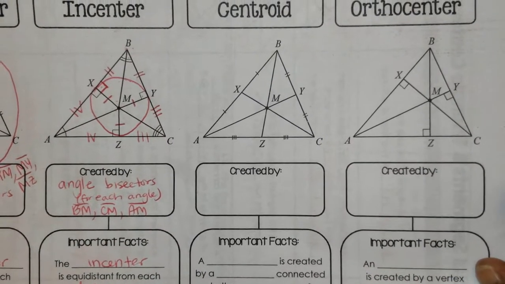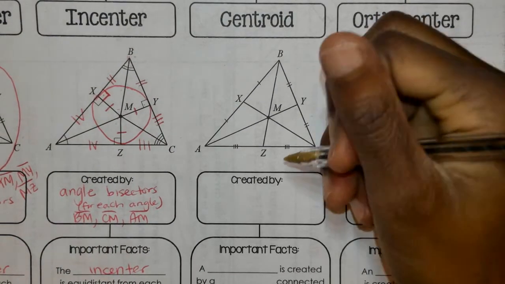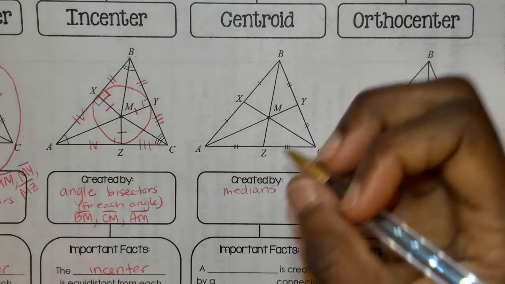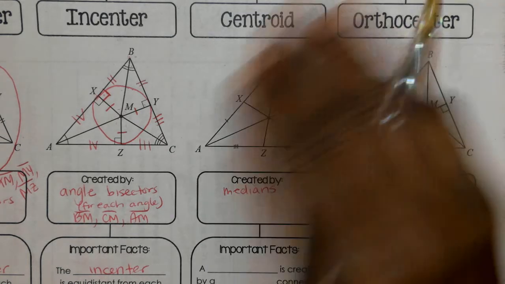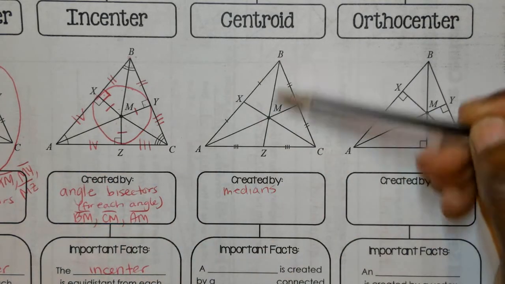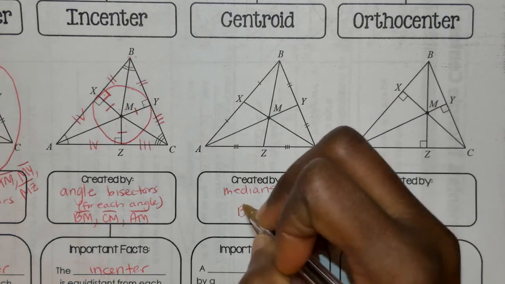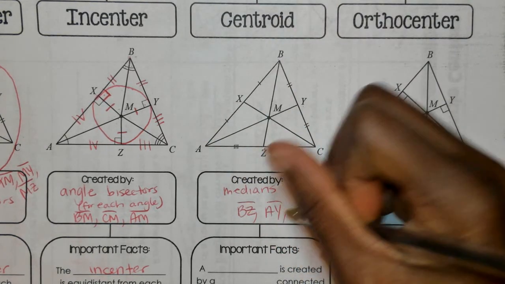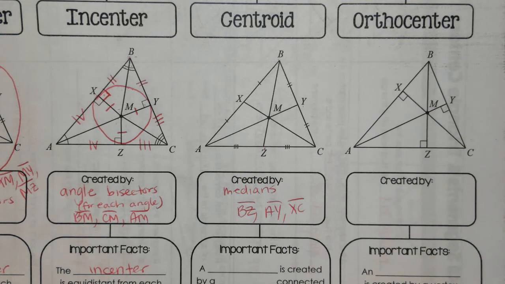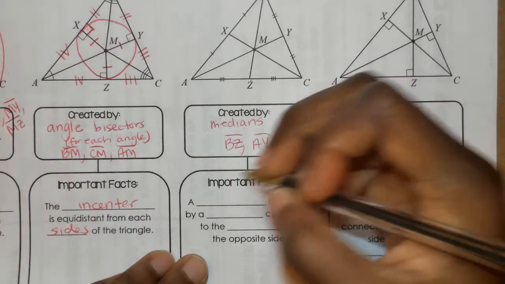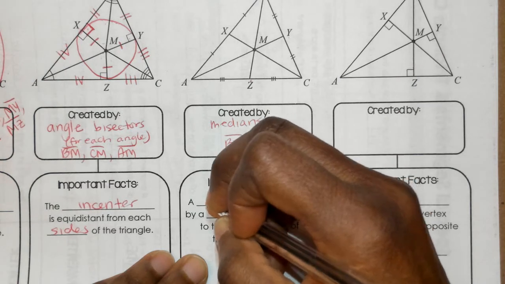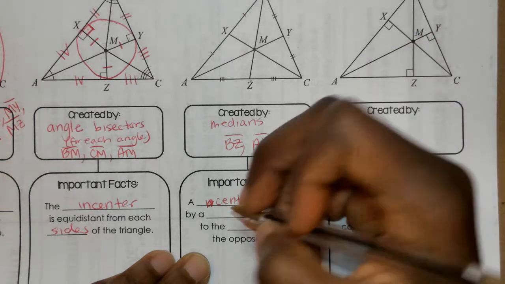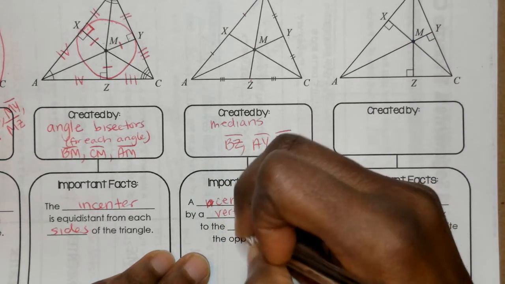Two more. The centroid is created by medians, which is a segment connecting, there's only 3 segments in here. The other ones had extra segments, but there's just BZ is a median. It's connecting the midpoint of one side to the vertex opposite that, AY and XC. And a centroid is created by a vertex connected to the midpoint of the opposite side.